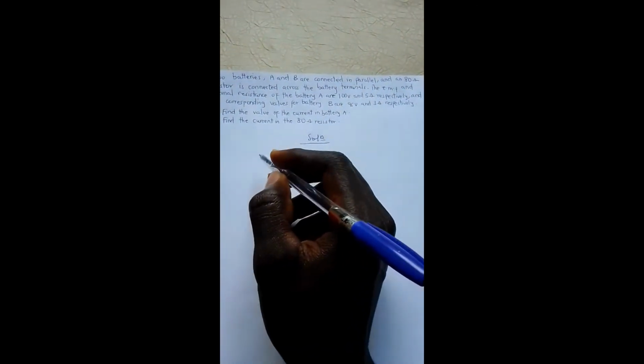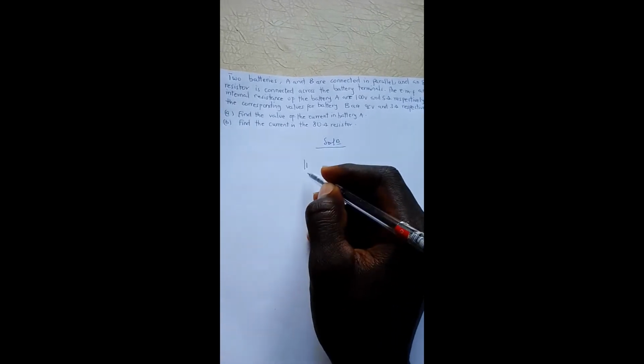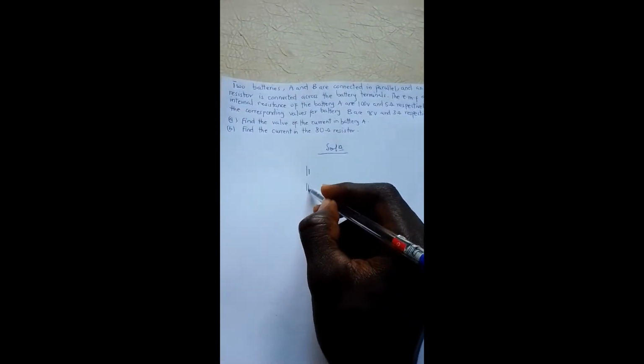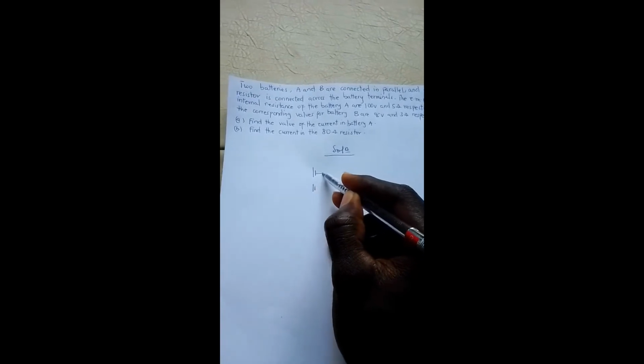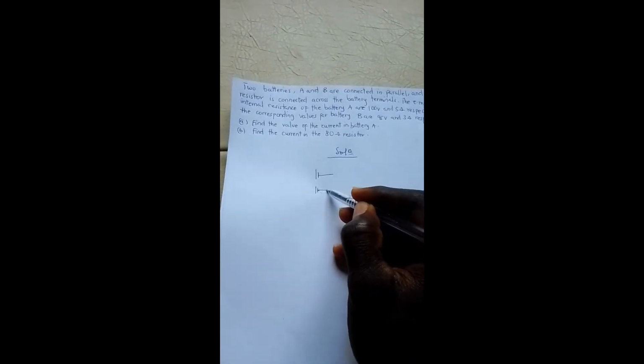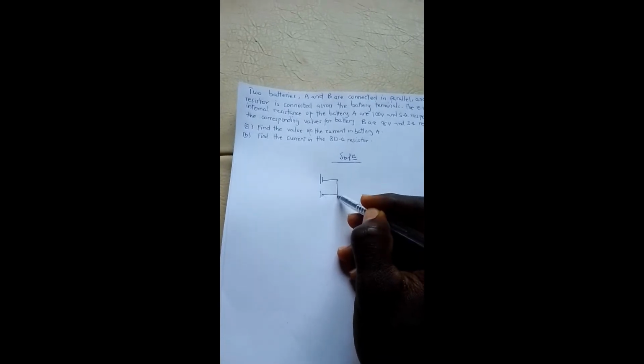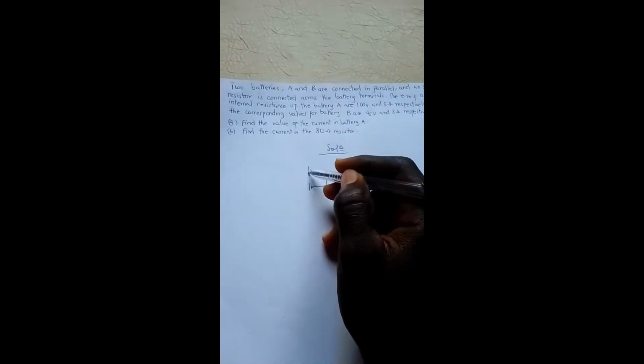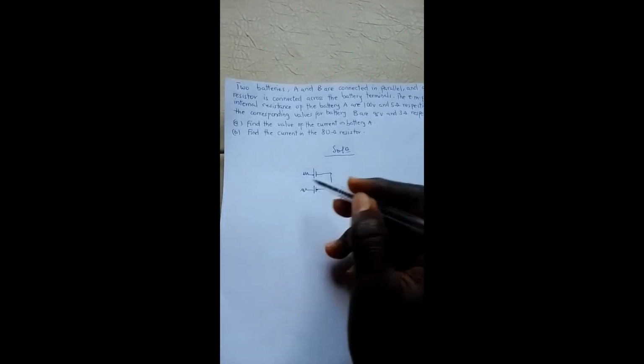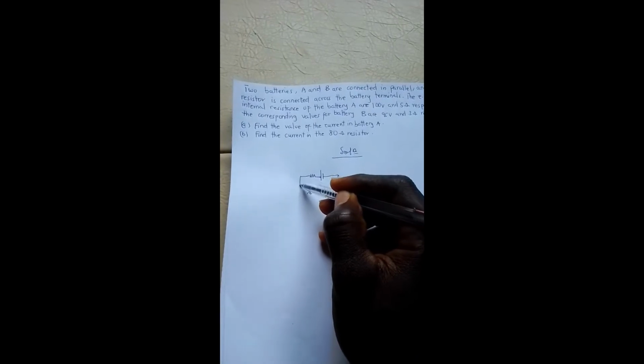If you're having batteries connected in parallel, you have one as this, then the other will be somewhere like this, then the two of them will be connected in parallel like this in the other terminal. But it said an 80 ohm resistor is connected across the battery terminals. Now, since these batteries have internal resistances, we are supposed to introduce an internal resistance here or anywhere around the terminals. So each battery has an internal resistance.